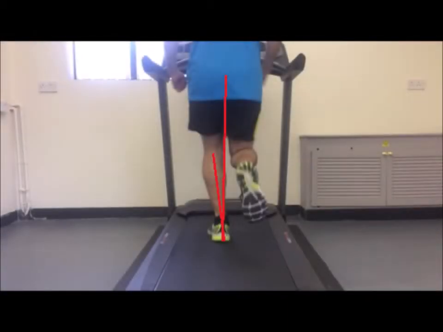If we look at the still shot of the person running with the wide base of gait, we notice that the ground reaction force line is similar to the one with the narrow base of gait. However, the two red lines are much closer together. This means there's a much smaller lever arm between the ground reaction force and the tibia bone, which means there's a smaller bending moment acting upon the tibia.